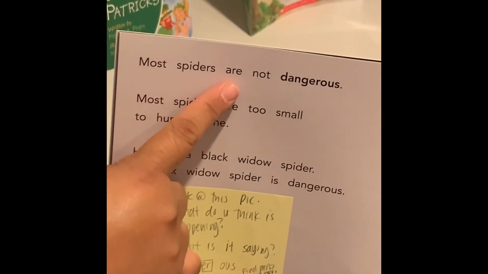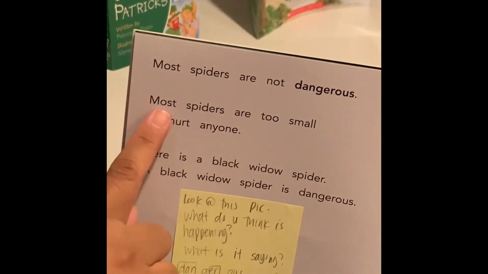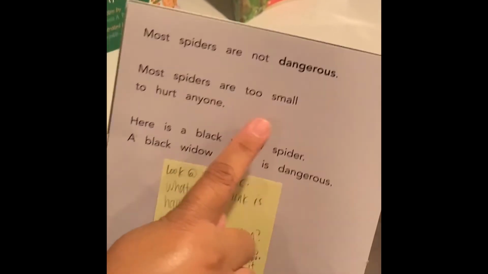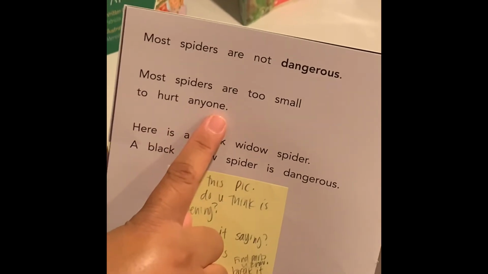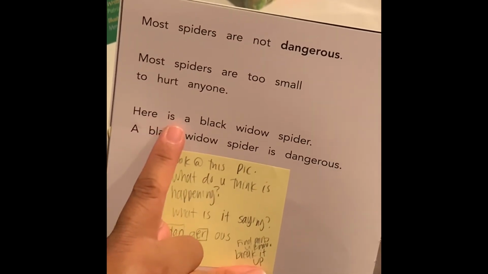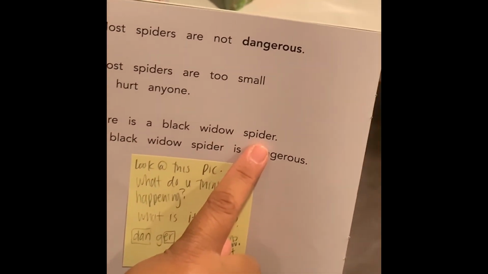Most spiders are not dangerous. Most spiders are too small to hurt anyone. Read it with me. Here is a black widow spider.